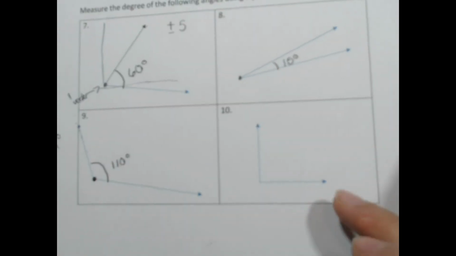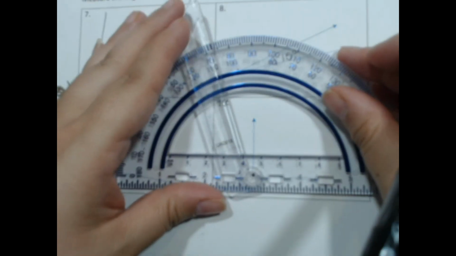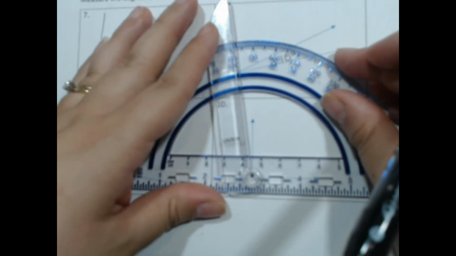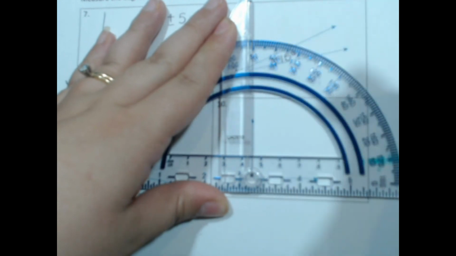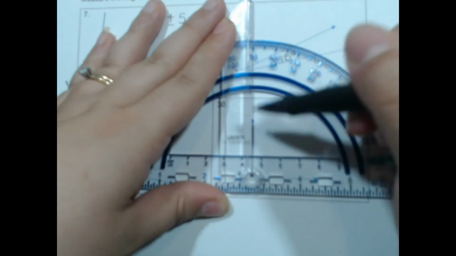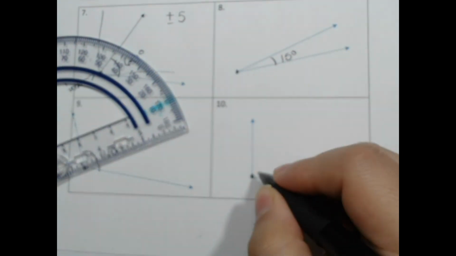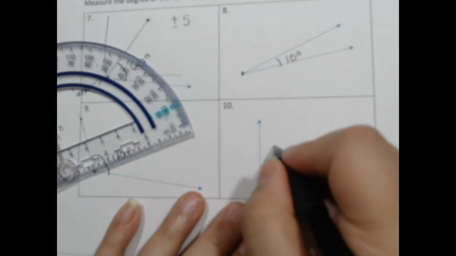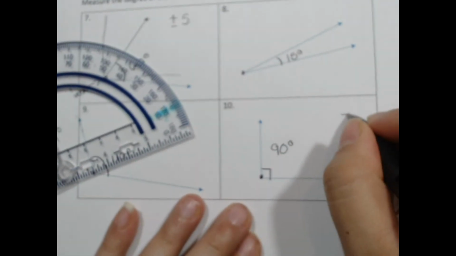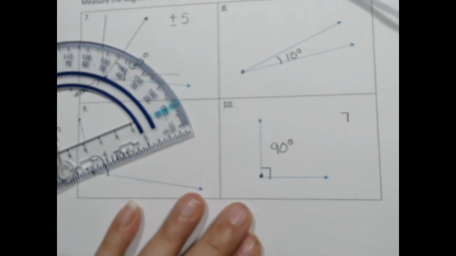All right, let's go to this one. I'm going to put the vertex in the viewfinder and line up my lines. This one's pretty easy. It comes out exactly at a vertical line. So it's 90 degrees. And remember that we have a little symbol for that. That's the symbol for 90 degrees. It's a little upside down right angle.